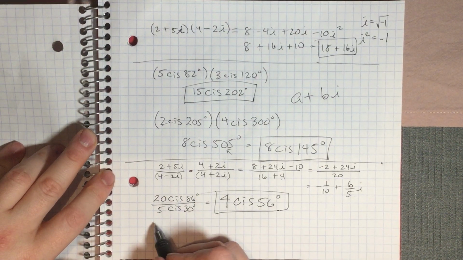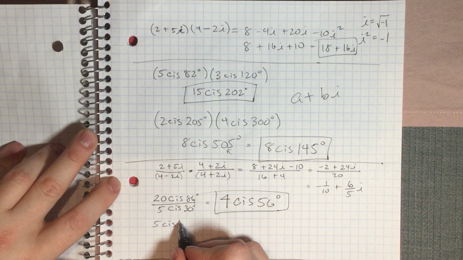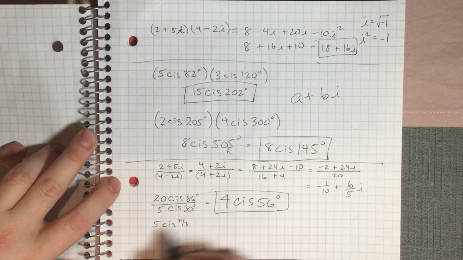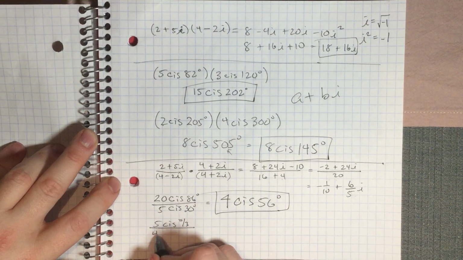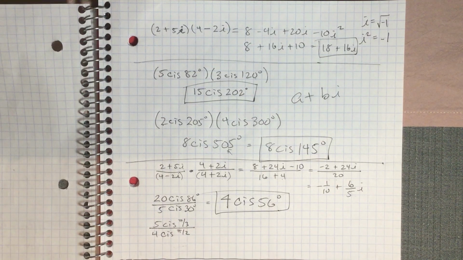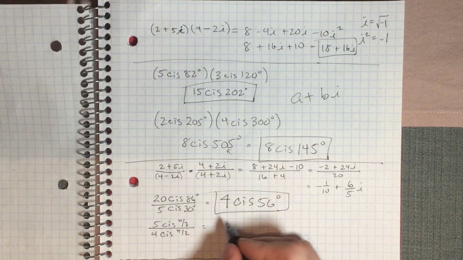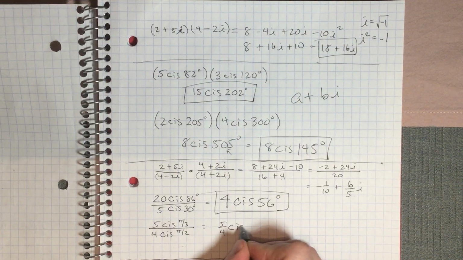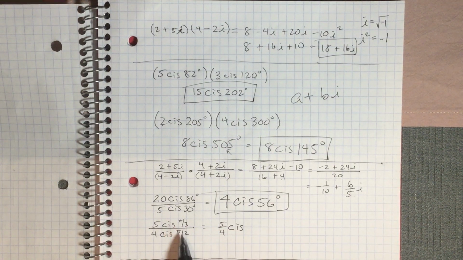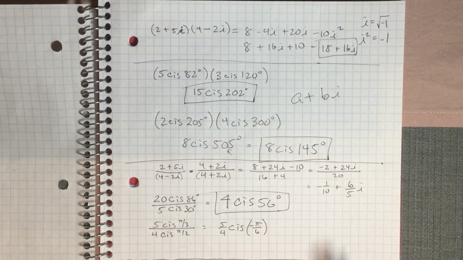Now, just a reminder, I'm gonna do a radian one here. So let's go 5 cis pi over 3 over 4 cis pi over 2. Okay. So when you are dividing these numbers, you subtract the angles. Well, first of all, we do 5 divided by 4, so that's 5/4. And you subtract those angles. 1/3 minus 1/2 is negative 1/6. So that's negative pi over 6.